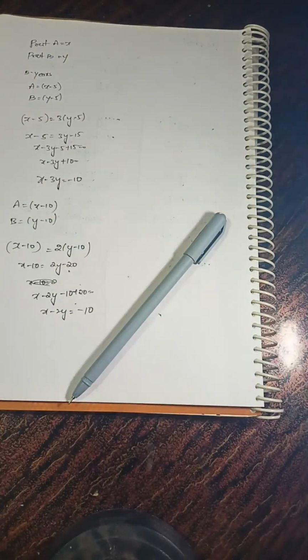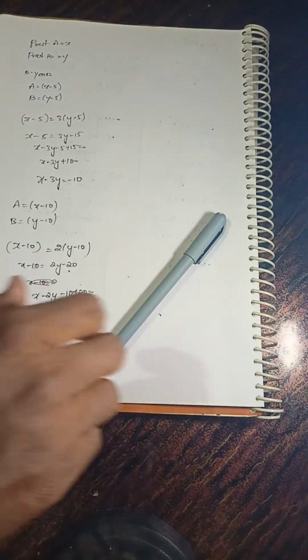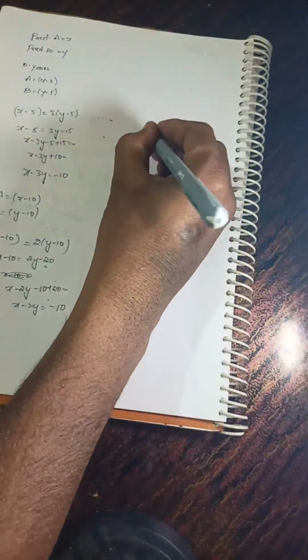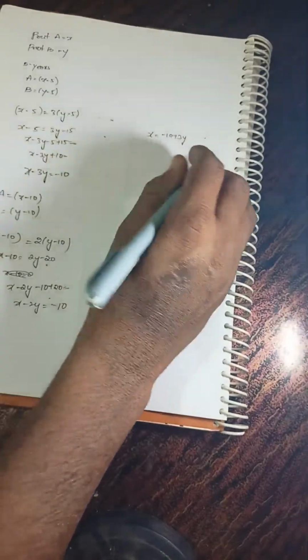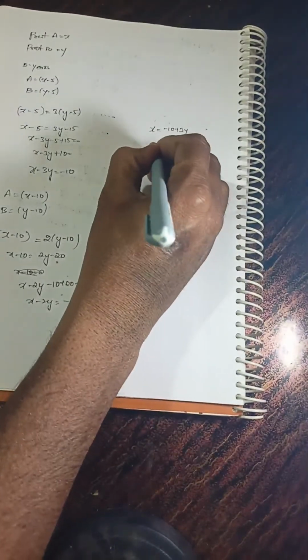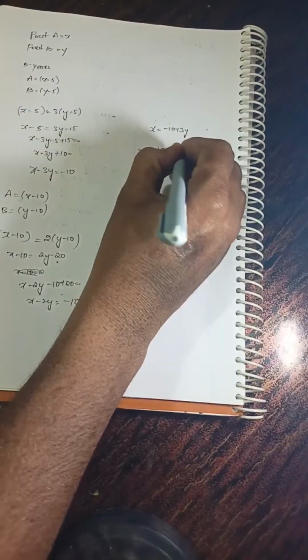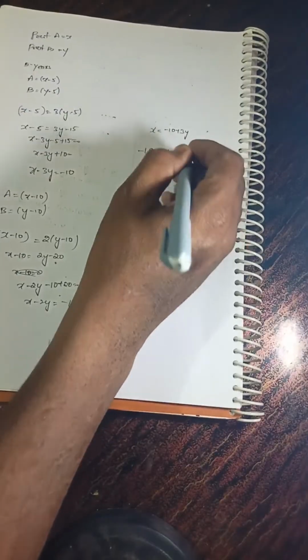So now solve equation 1 and 2. What are you going to get as the answer? So if you substitute x value of minus 10 plus 3y in the second equation, what will it become? Minus 10 plus 3y minus 2y is equal to minus 10.